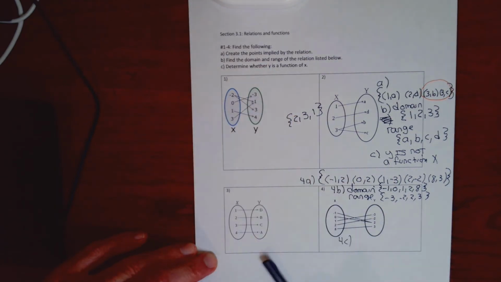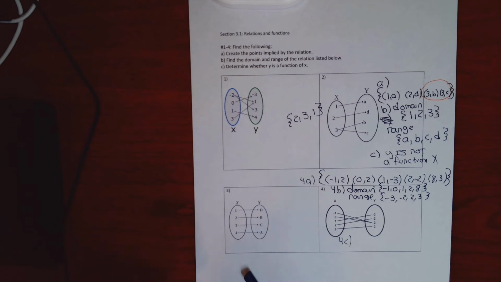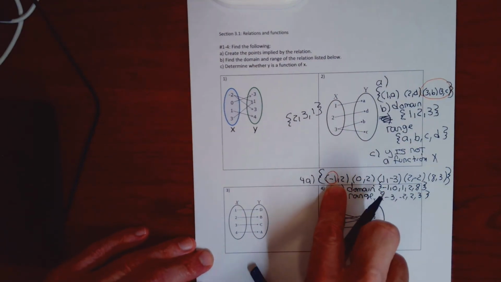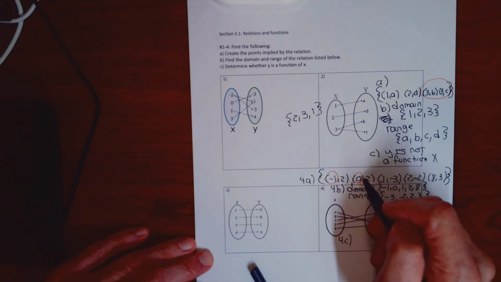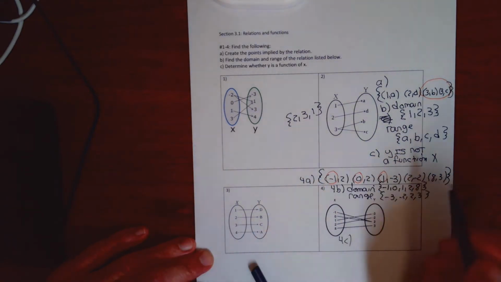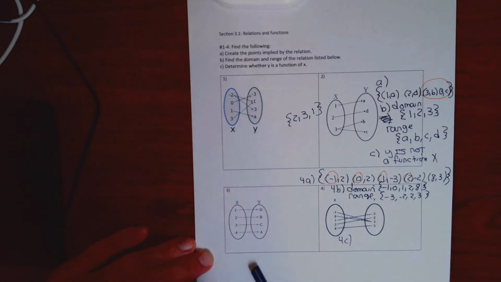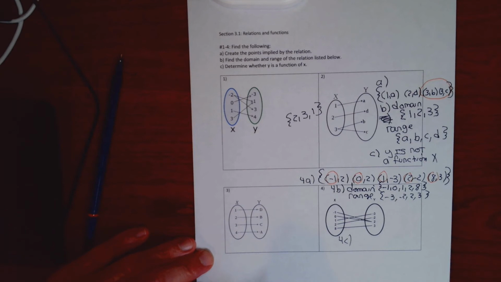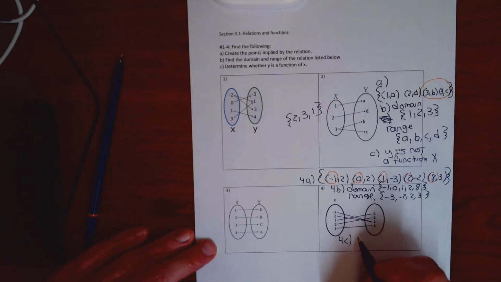Is y a function of x? The answer is going to be yes, because if I look at the x's, there's only 1 point with an x of -1, only 1 point with an x of 0, only 1 point with an x of +1, only 1 point with an x of +2, and only 1 point with an x of 8. There's no 2 or more points that have the same x. So I could say is a function.